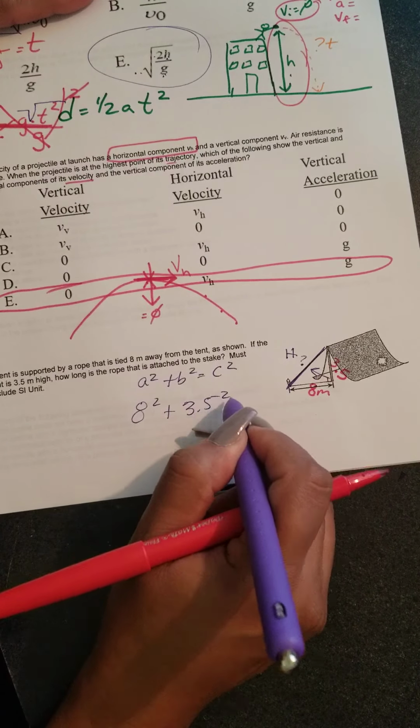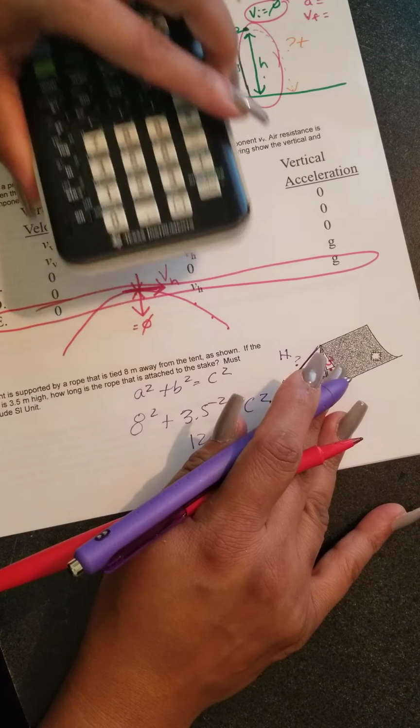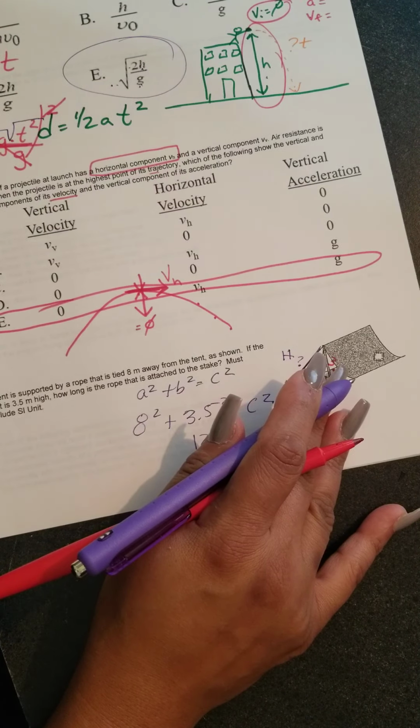All right, not a problem. So 3.5 squared is 12.25. Right? 8 squared is 64. 64 plus 12.25 equals 76.25.